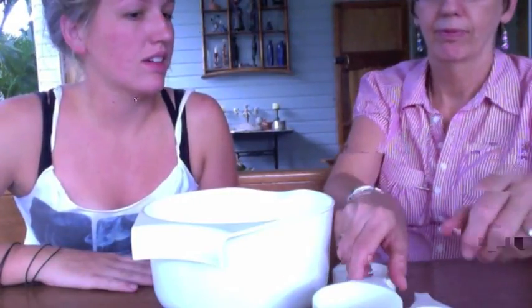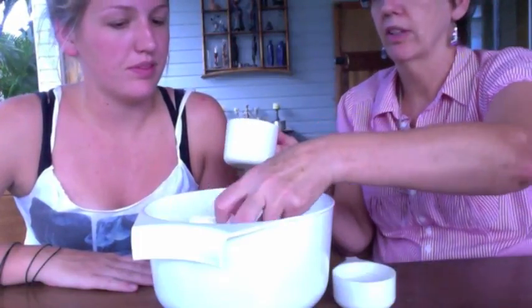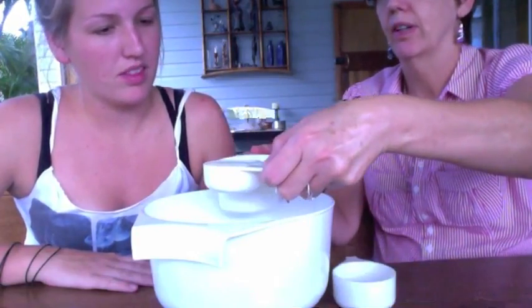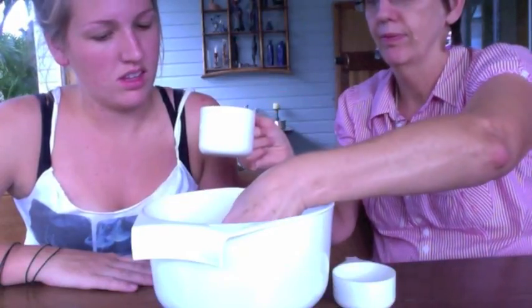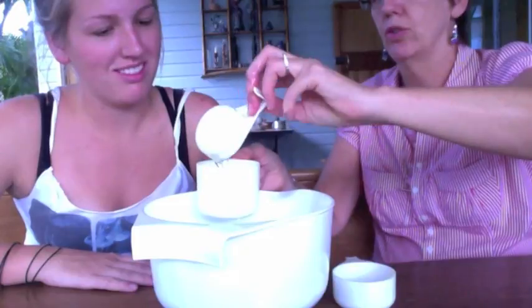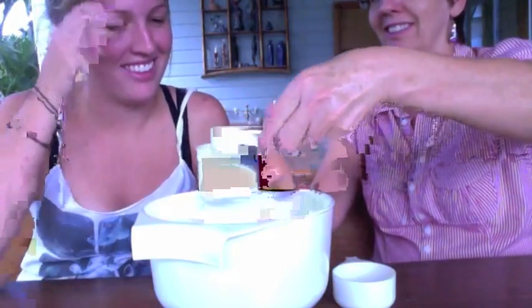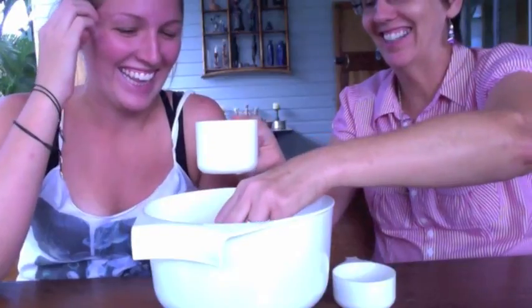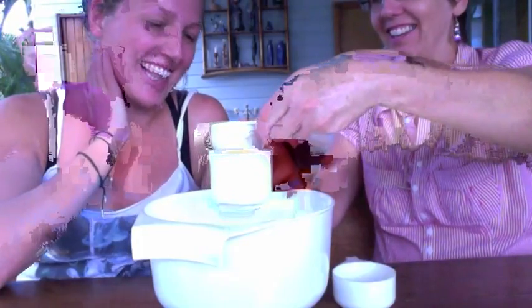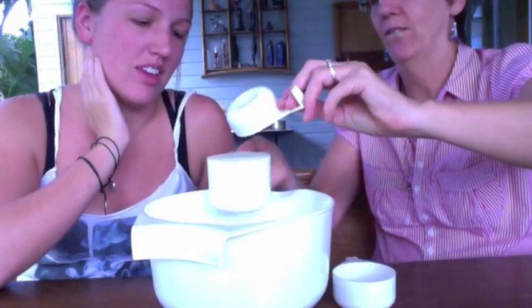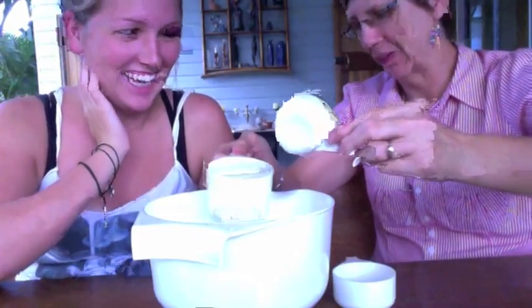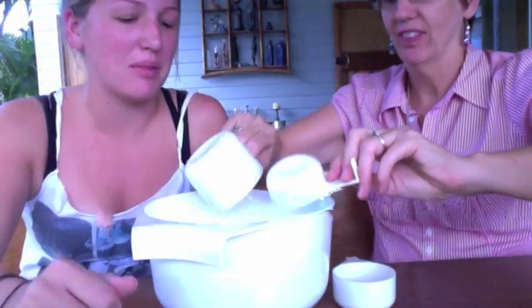Yes. What about how many quarter cups are in 1 whole cup? Do you know? Yes. Can you show me how many? 4. So can I go this way? Yeah. So I can put 1/4. Three. And 4, and a little bit. Okay, so there's 4 quarter cups in 1 cup.